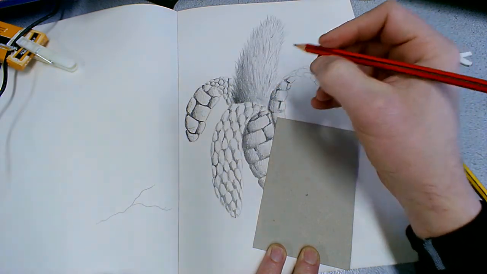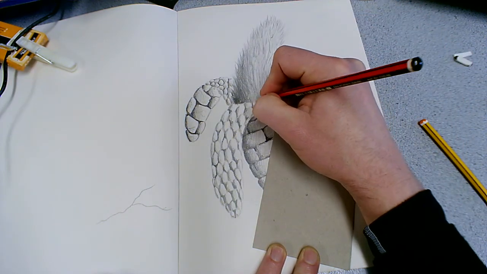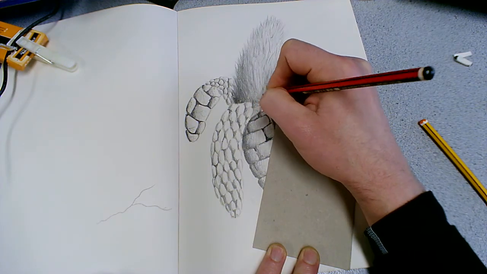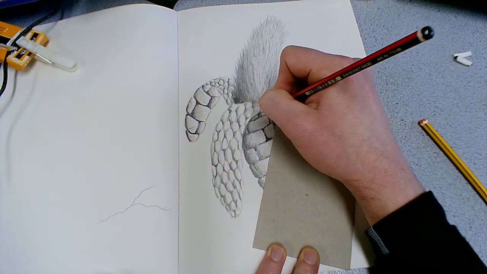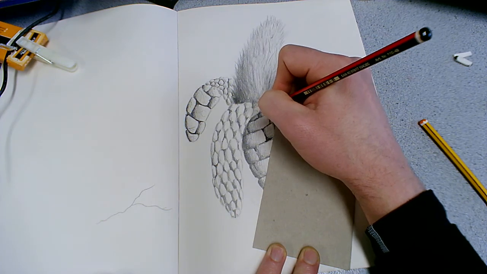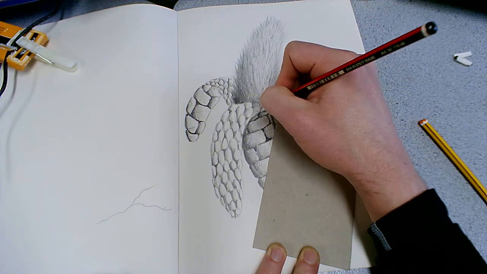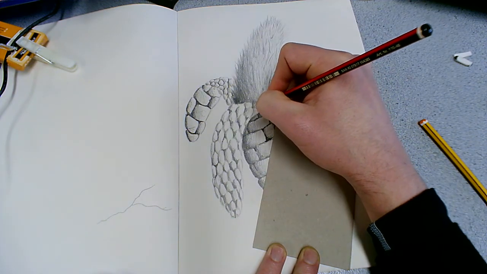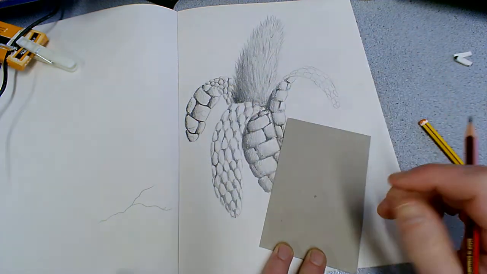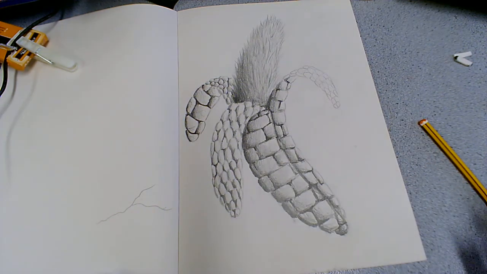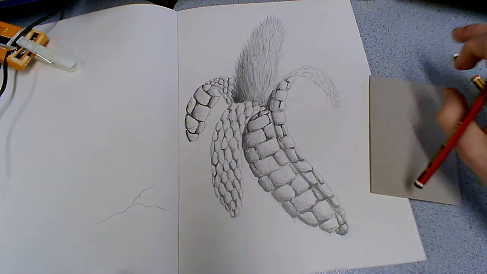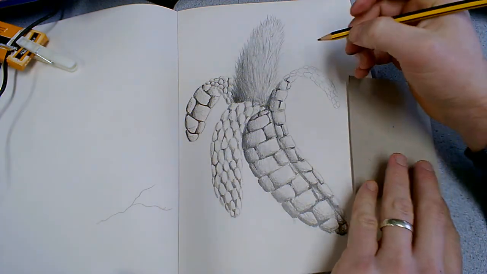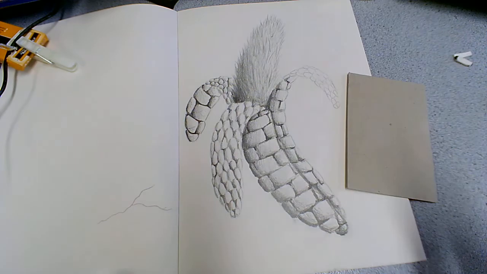Now I've got a little gap there, so I'm just going to fill that in, the hair, so that it blends into that one that I've previously done. There we go. So I like to think that's finished now. And then obviously just this last little bit should take me a few minutes. But again, sharpen your pencil.